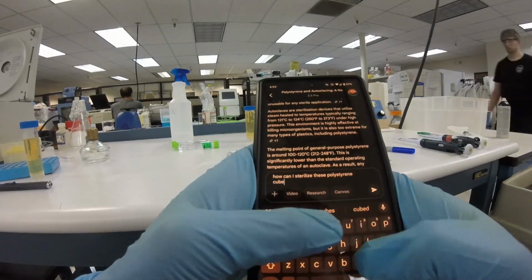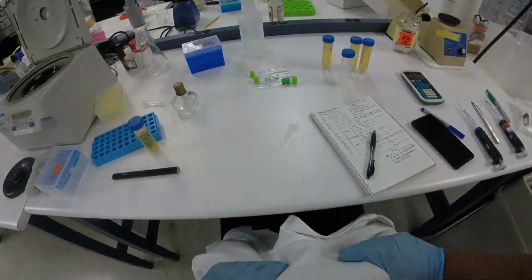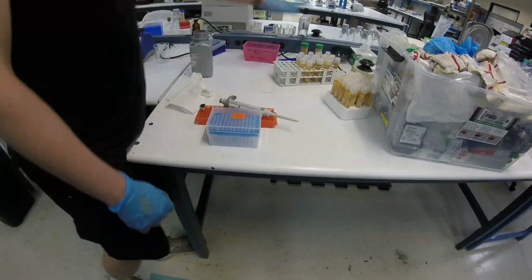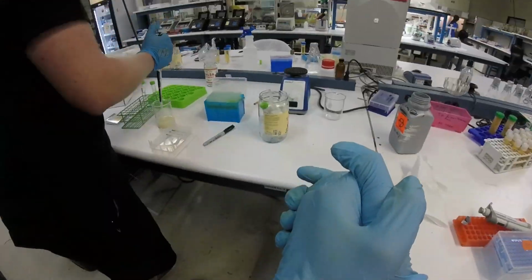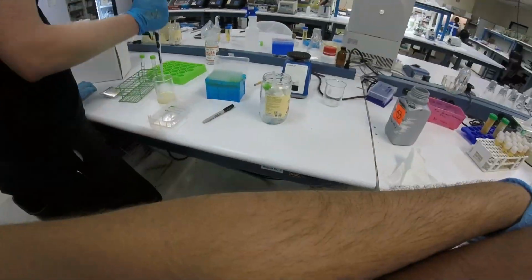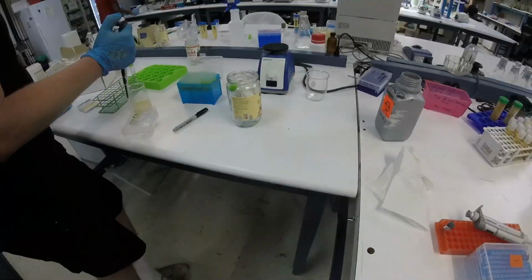But basically, the goal is to take this, and I don't even know how you take a gene and put it into a plasmid, really. I don't even know how we're going to do that. But somehow, we're going to take the blue gene. I don't know if this is right.